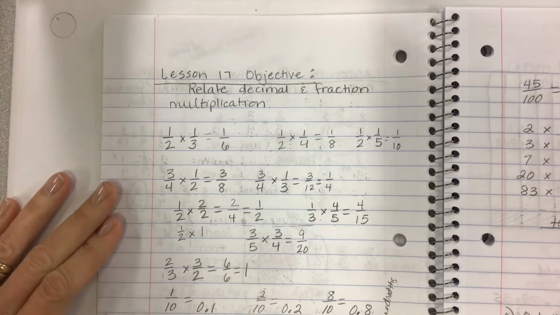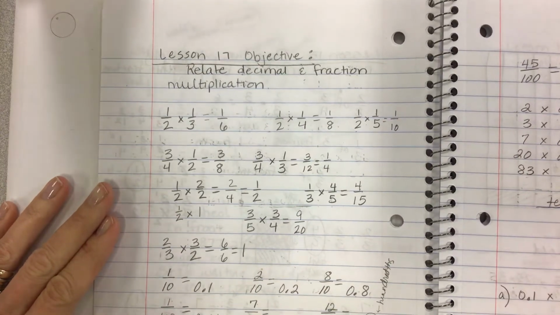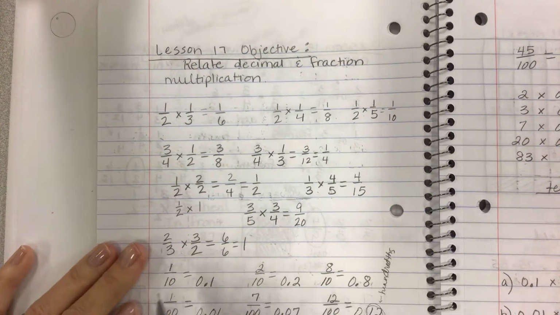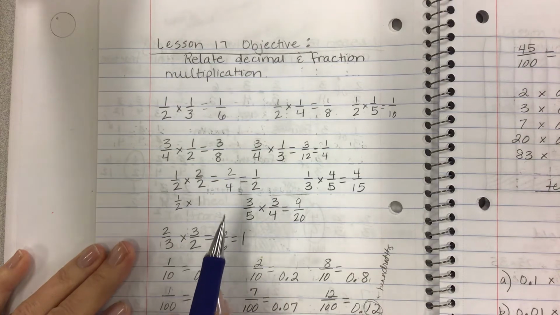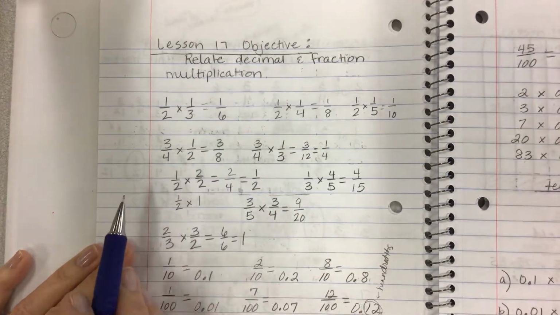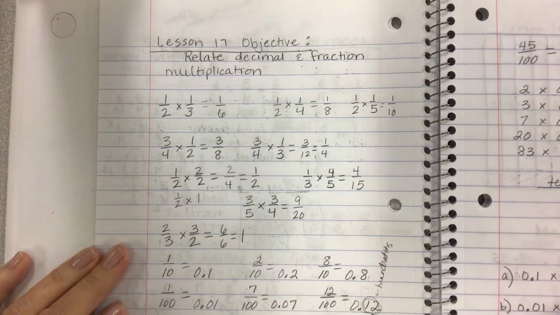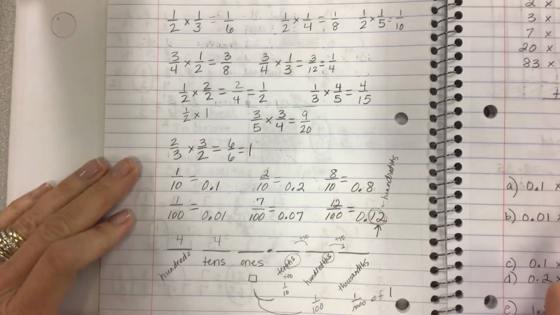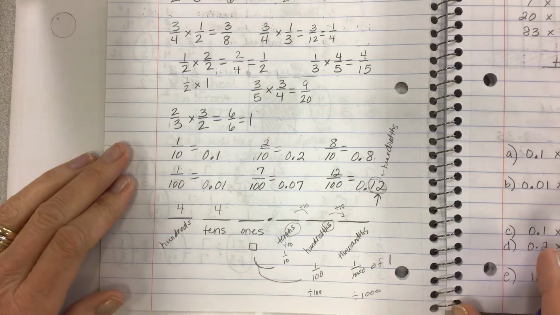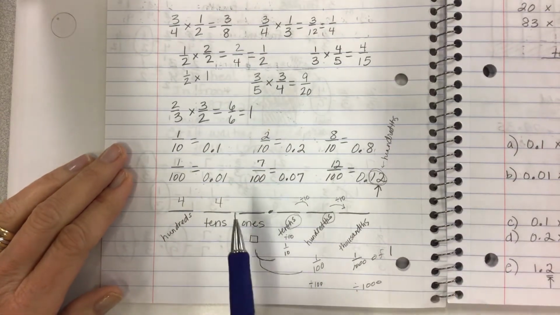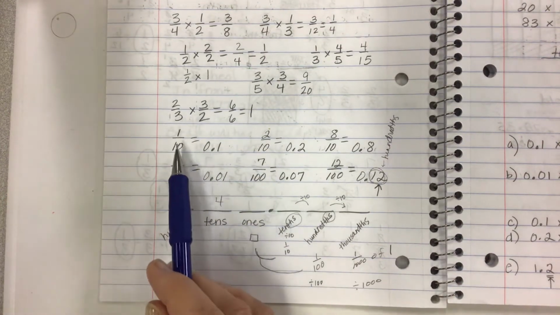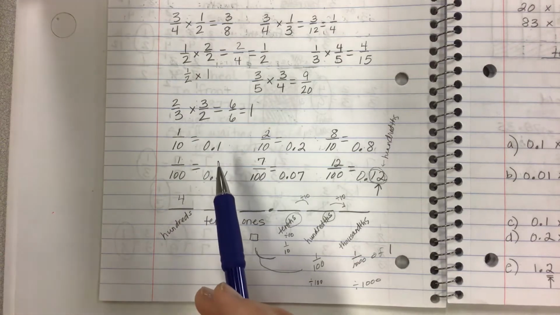In the teacher's edition, it always starts out with some little warm-up problems, and that's what this is, just multiplying fractions, numerators times numerators, denominators times denominators, and you get your final product. Hopefully your teachers will do that with you. But it gets down to the important part where we're going to tie in some equivalents.